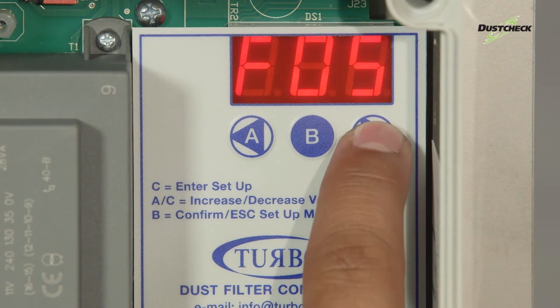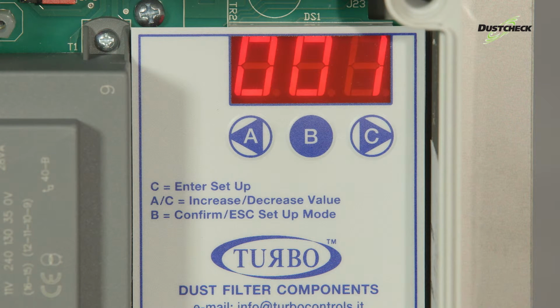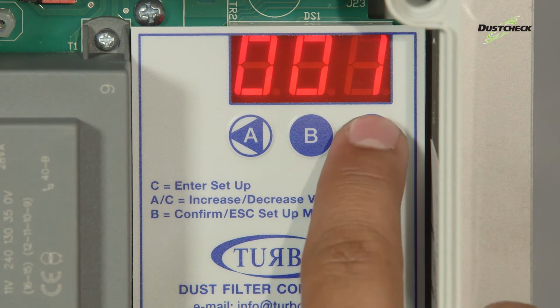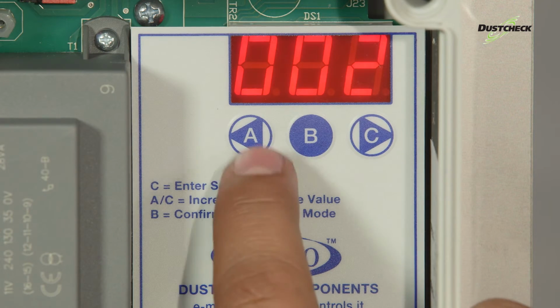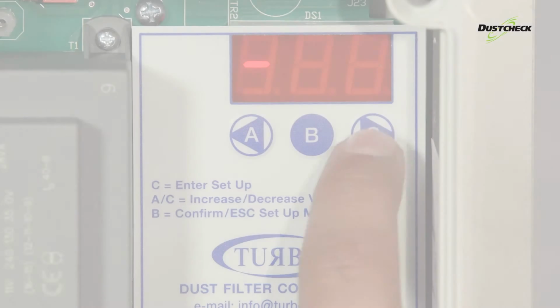F06 is used for testing and diagnostics and has no setting facility. It allows you to select a particular valve and force it to activate. When F06 is displayed, press C to select the valve to be activated. Then press A to activate.